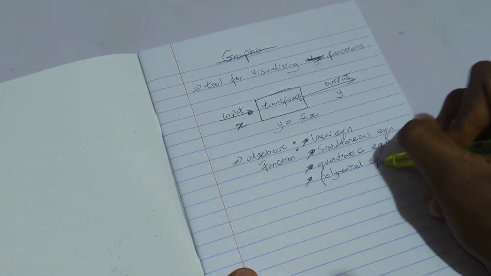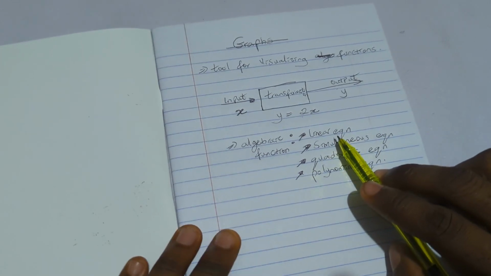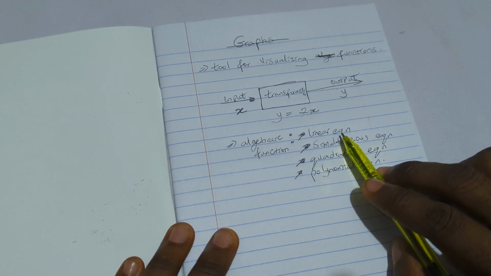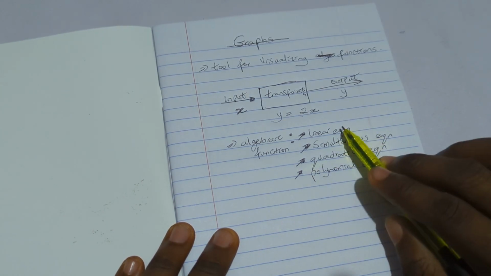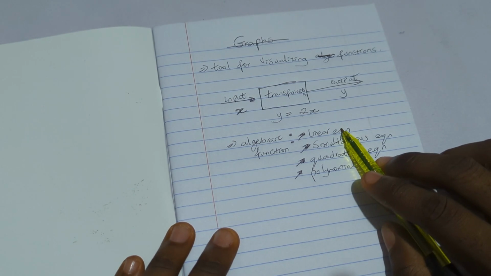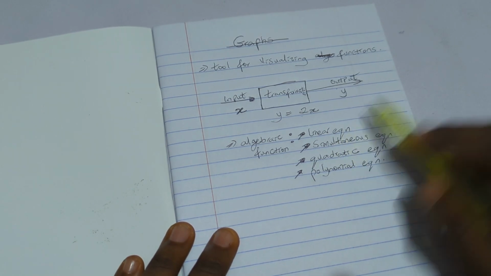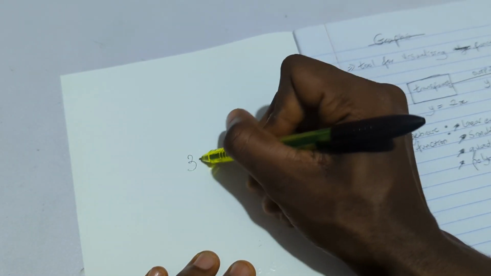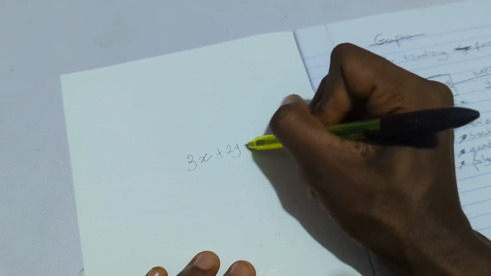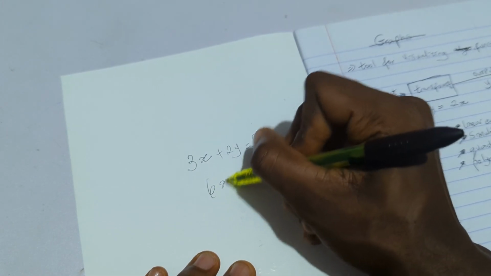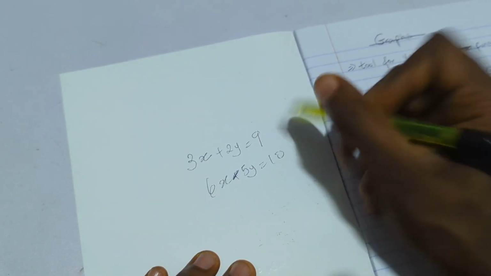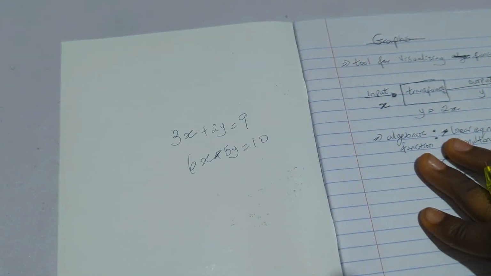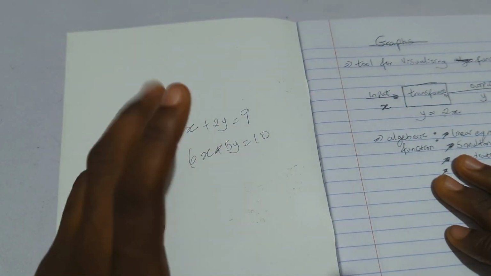Your linear equations are the ones that have the highest power of x to be 1. Your simultaneous equations are linear equations that occur simultaneously. If you have something like 3x plus 2y equals 9, 6x minus 5y equals 10, for example, this is a pair of simultaneous equations right here.